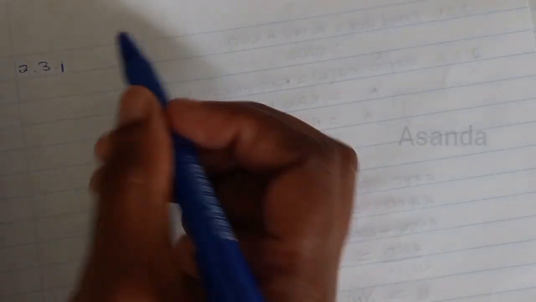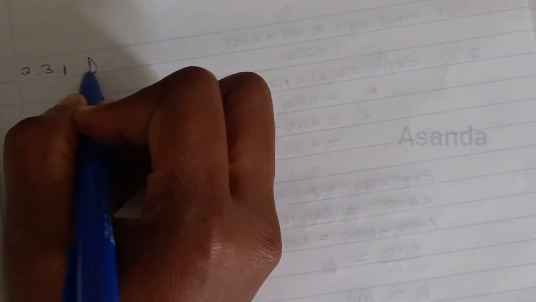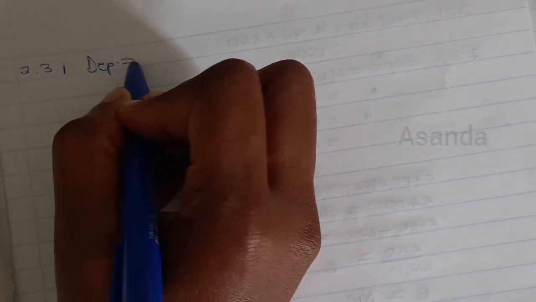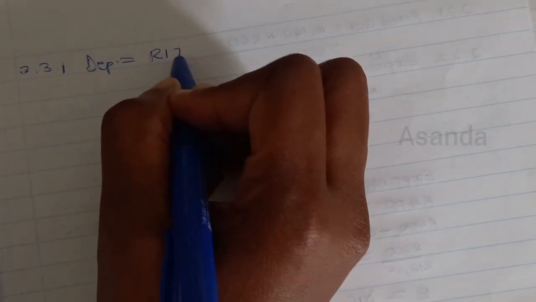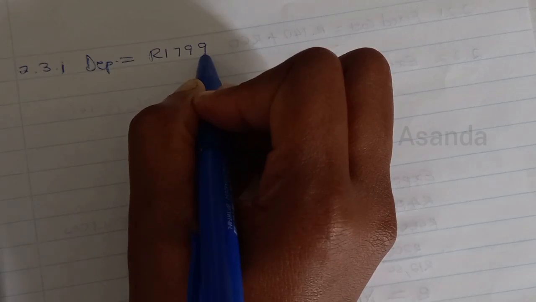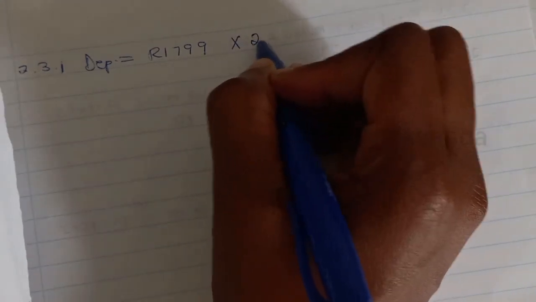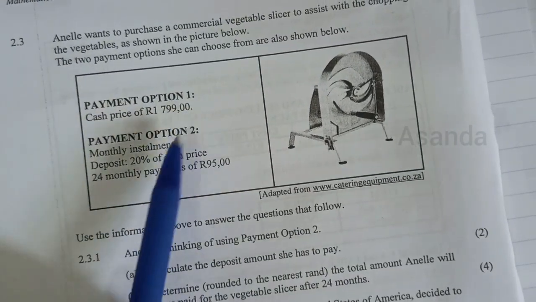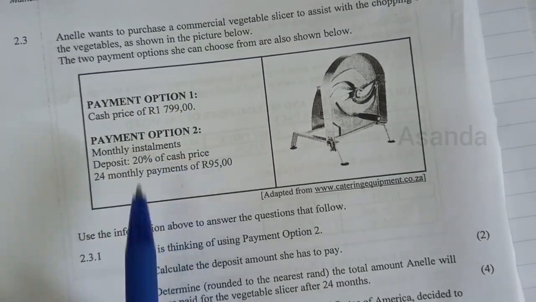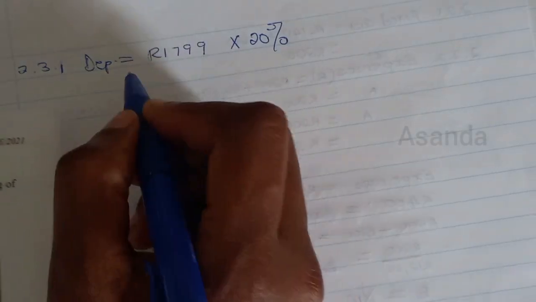Okay, so 2.3.1. We're going to say deposit is equal to, and the price we said, 1,799 rands multiplied by 20%. I'm going to show you again. There it is. 1,799, 20% of cash price, and that is how we're going.